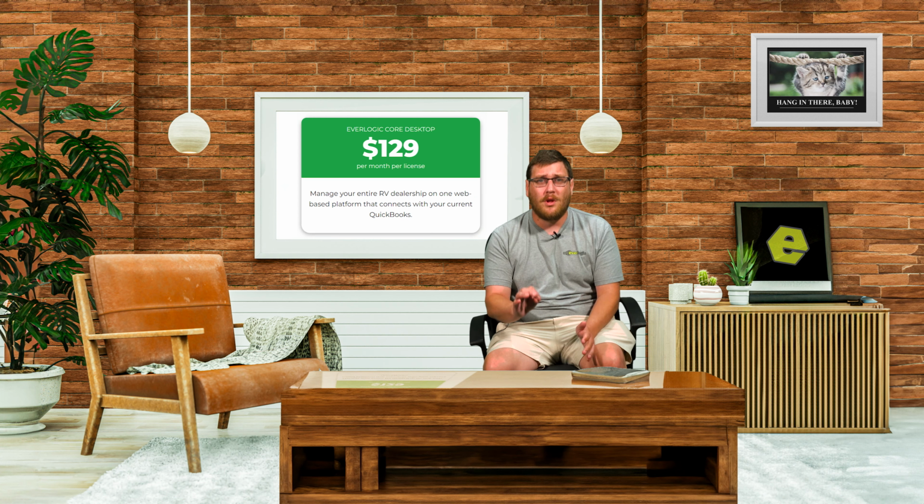For example, if you run an RV dealership and decide to open a location that sells boats, you can do it as long as you're under the same ownership umbrella and use the same QuickBooks. With EverLogic, you can grow the way you feel is best for you and your company, and let us handle the rest.